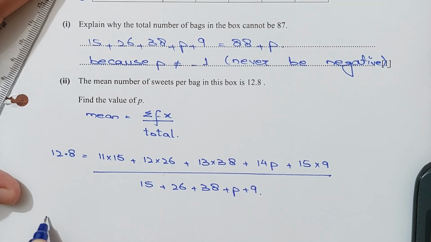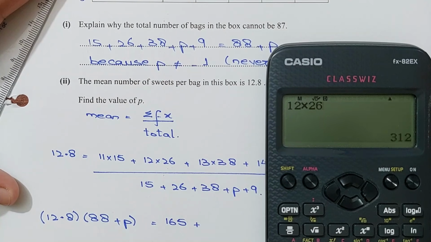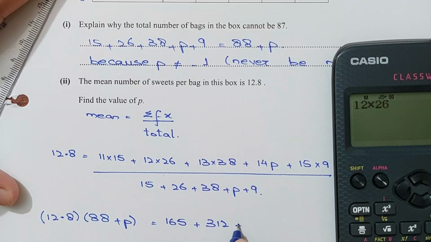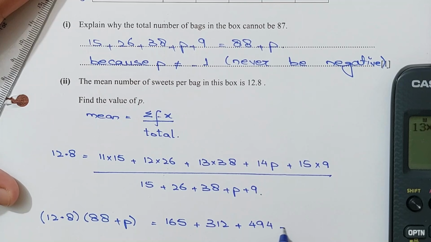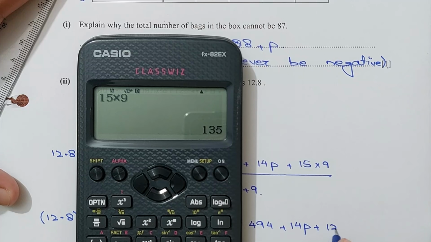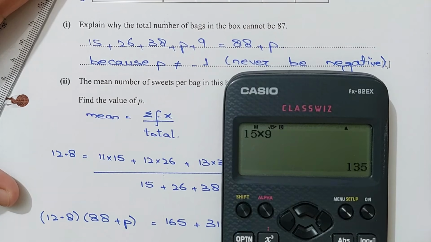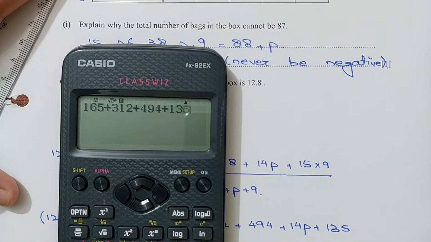Okay, further simplification is 12.8, cross multiplication. This whole sum is 88 plus P times 12.8, and this would be equals to 11 times 15 is 165 plus 12 times 26 is 312 plus 13 times 38 is 494 plus 14P plus 15 times 9 is 135, right? Let me add all of them. 165 plus 312 plus 494 plus 135.